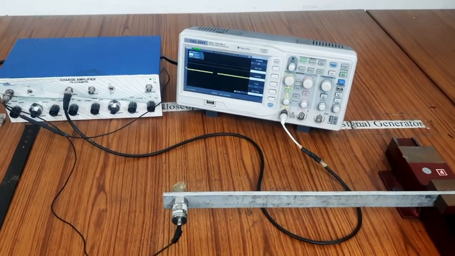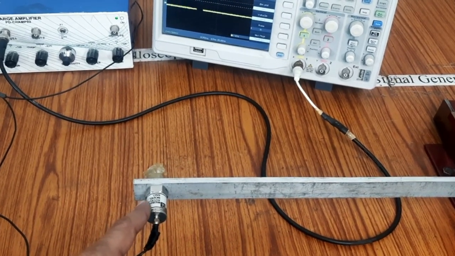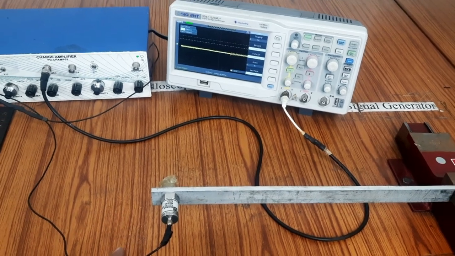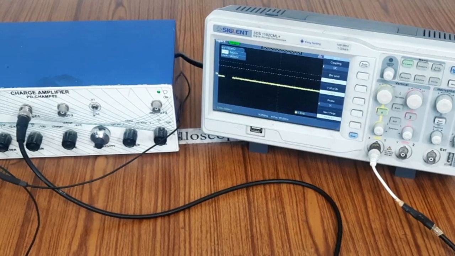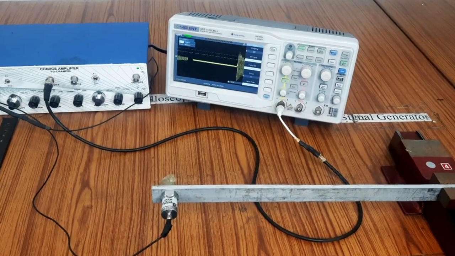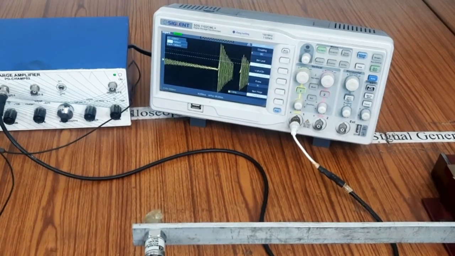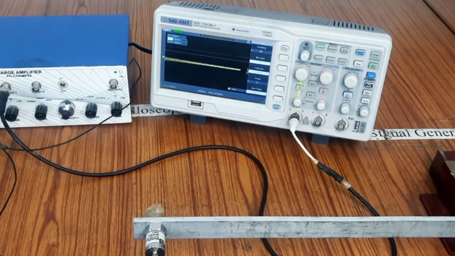Here is your entire setup. You can see that there is a cantilever beam. On the tip of the cantilever beam, this accelerometer is connected. The signal from the accelerometer is first sent to the charge amplifier, and from the charge amplifier, a cable is connected to your oscilloscope. When I am exciting the beam and allowing it to vibrate freely, there is a vibration signal on the screen which we are going to use to measure the damping.